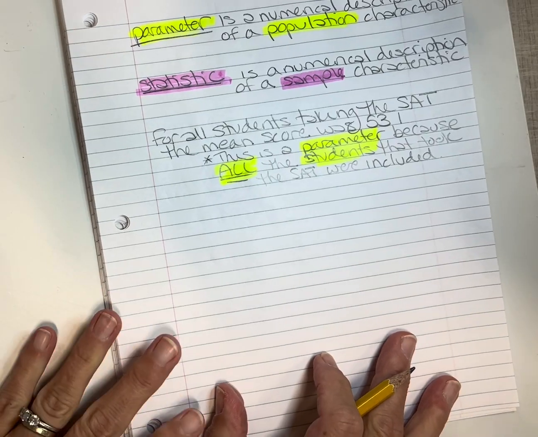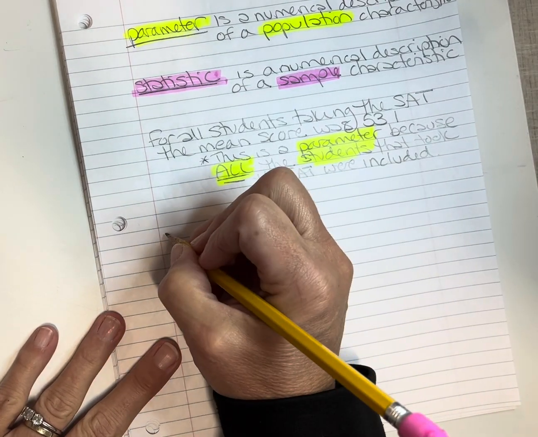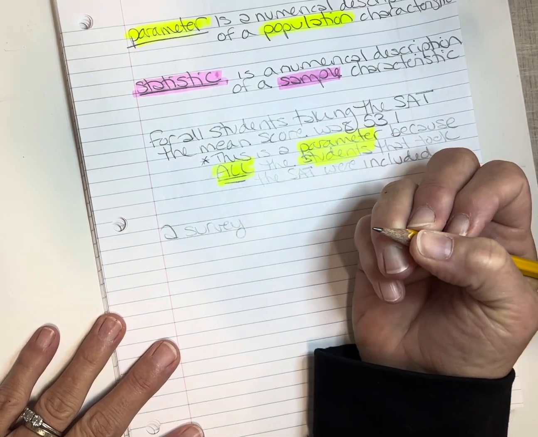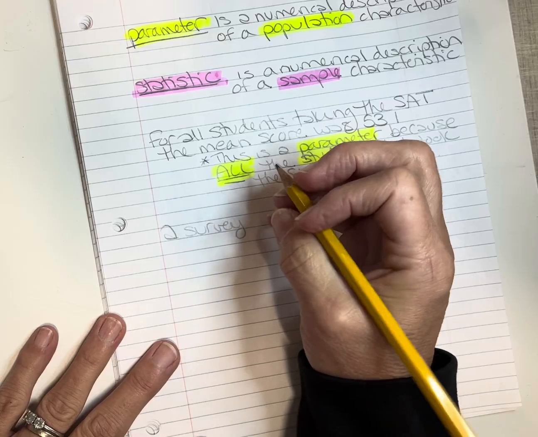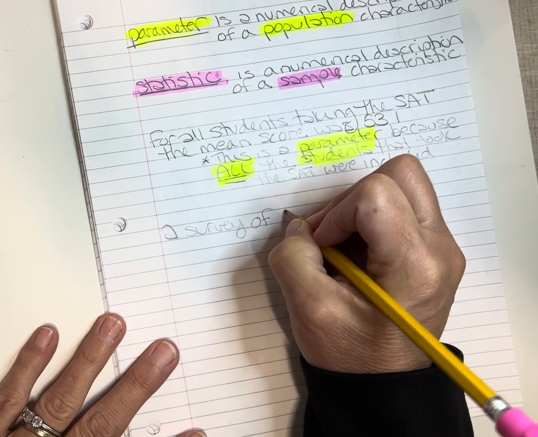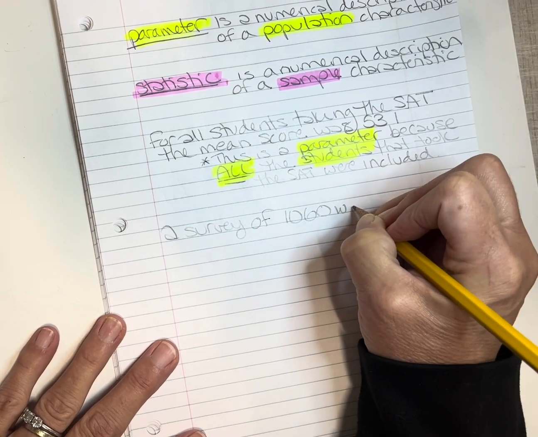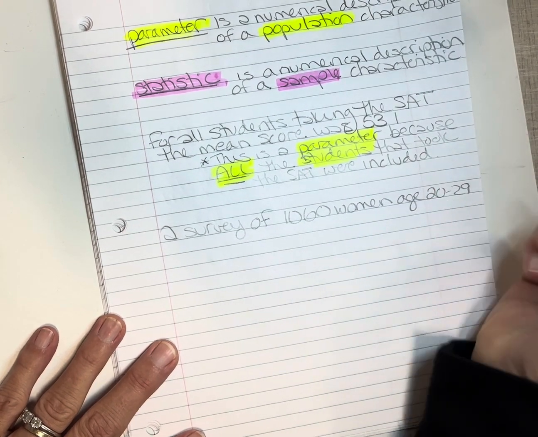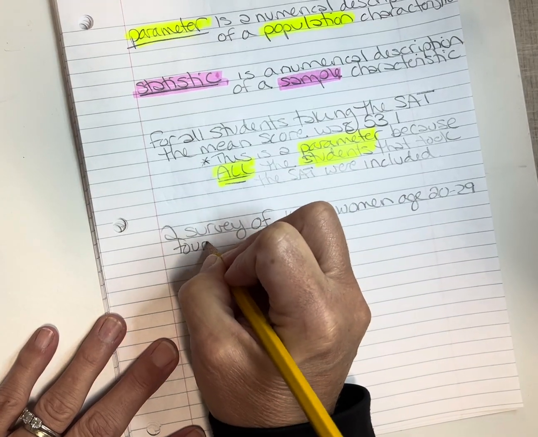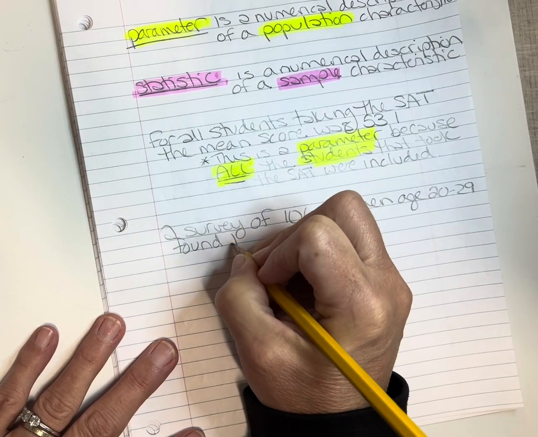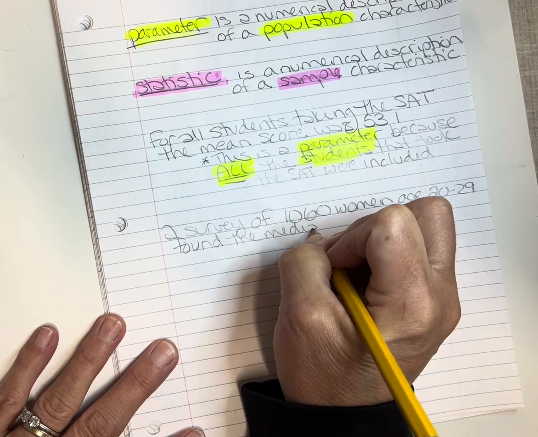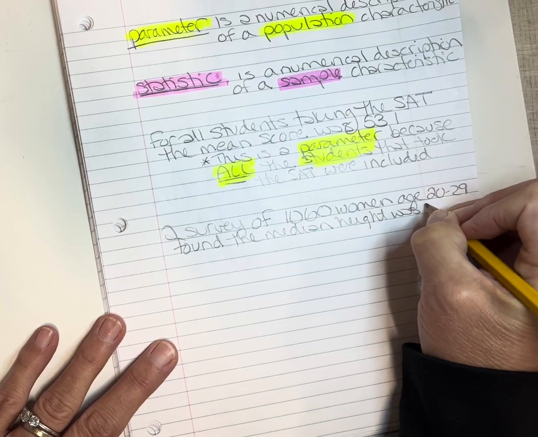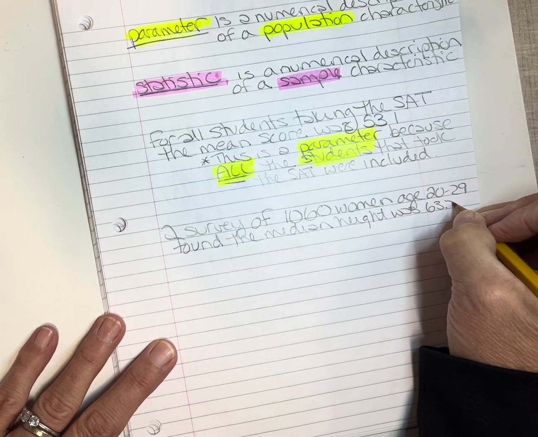All right, and then an example of a statistic would be a survey. Really, once you see that word survey, it's almost always going to be a sample. A survey of 1,060 women, age 20 to 29, found the median height was 63.5 inches.